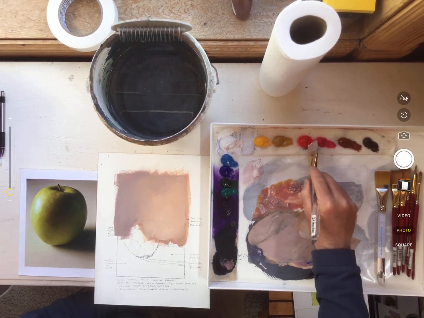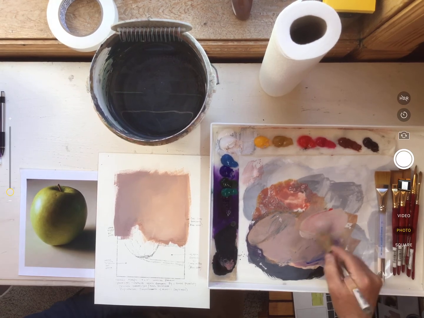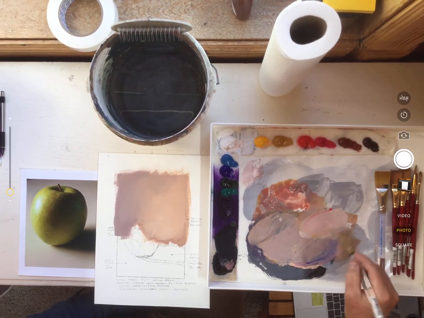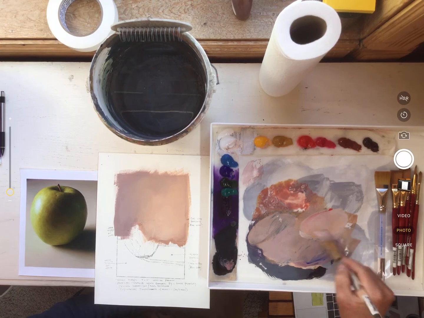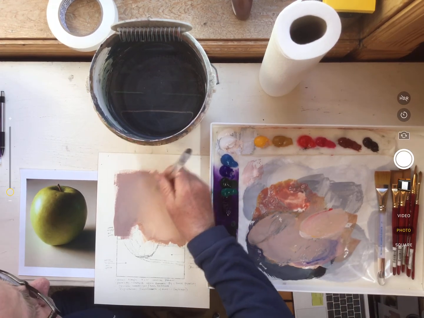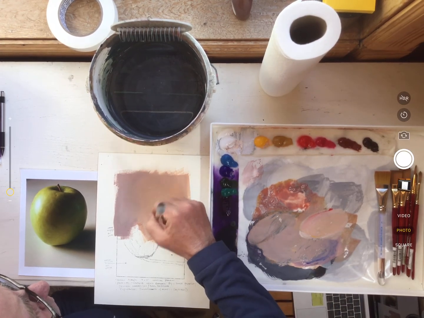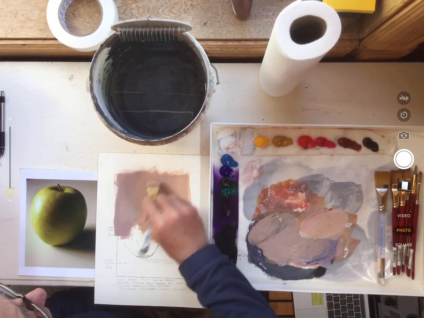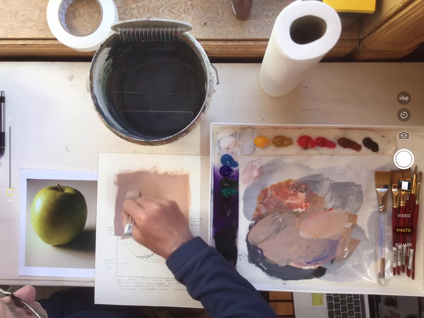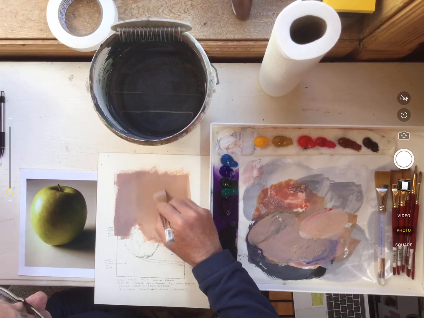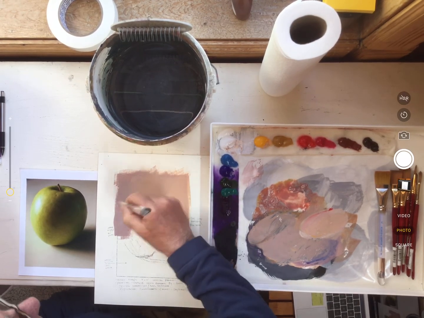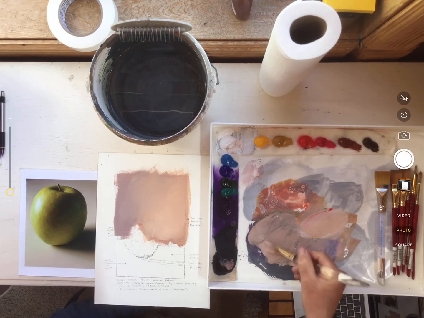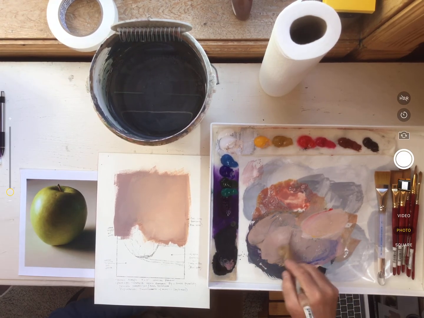So now we're getting into some fun blending and understanding color just a little bit more. And now when I am blending with acrylics, it's the same concept as before with oil paint. I'm just barely touching the surface of the painting.